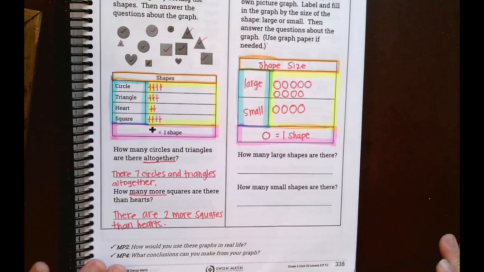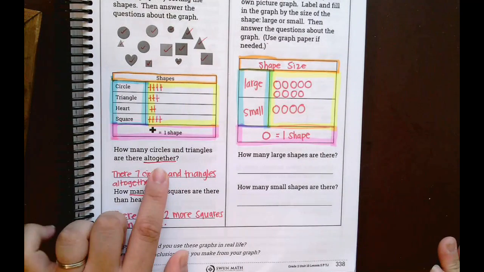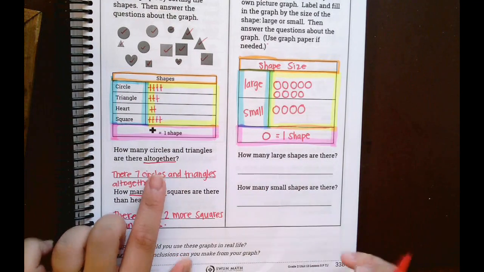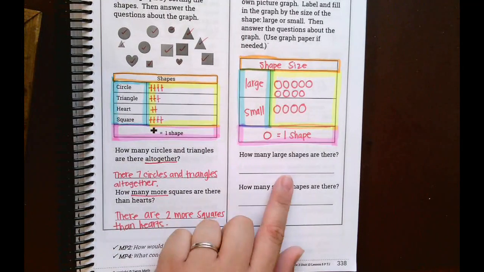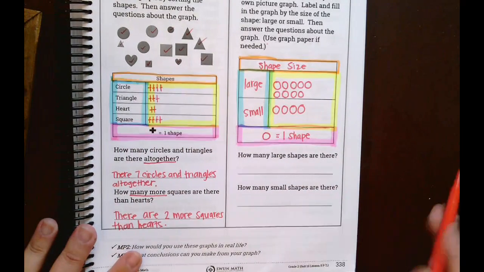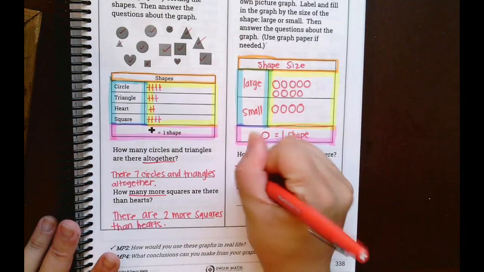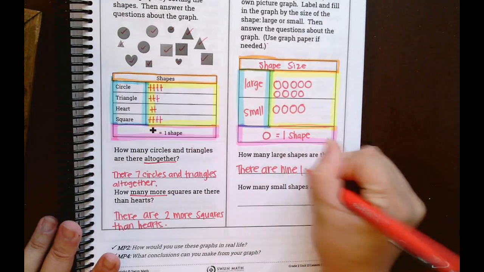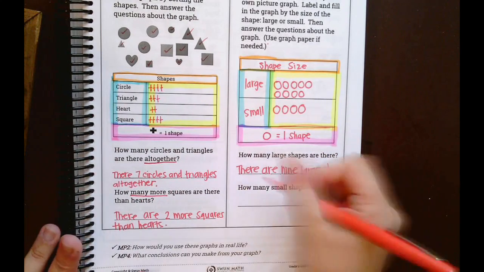Now all we have left to do is answer our questions. Remember that the key to figuring out what we're doing with our numbers is to figure out what our key words are. So let's read the questions. How many large shapes are there? Well, this isn't comparing. This is just asking you straight data questions, right? Let's count. 5, 6, 7, 8, 9. There are 9 large shapes. And when I see your work, I need to see your complete sentences.